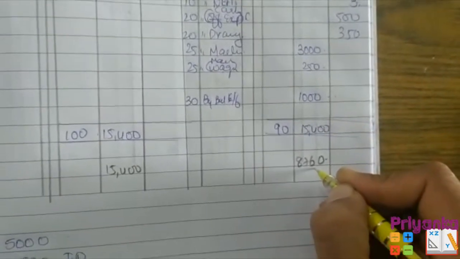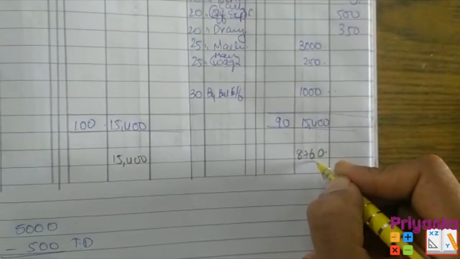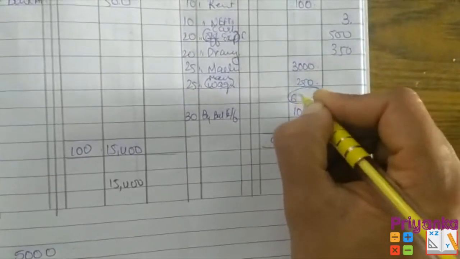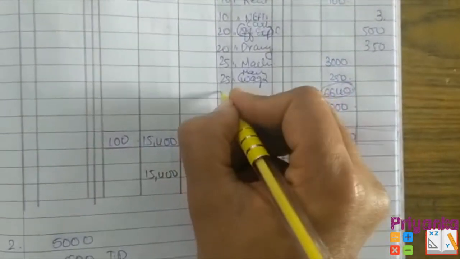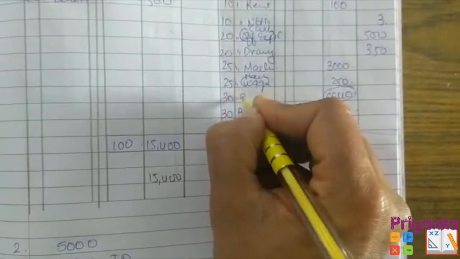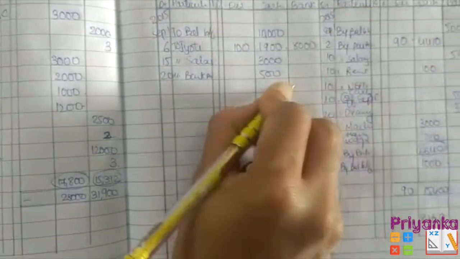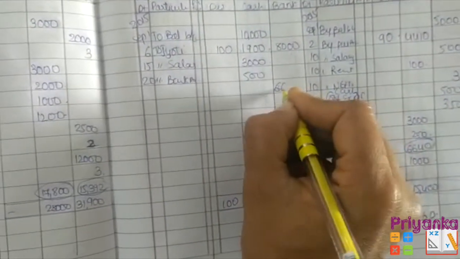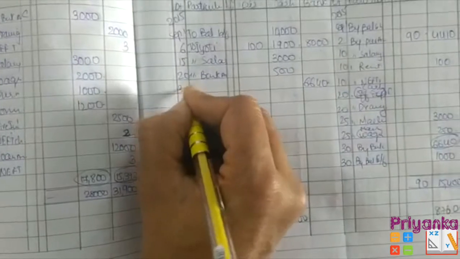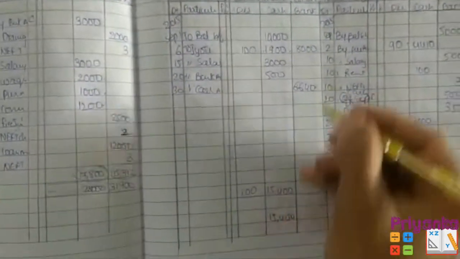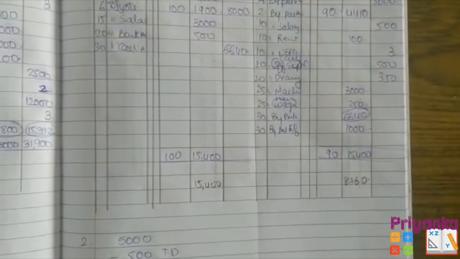Get minus with the 8,760, you will get the balance of 6,640, which is going to be deposited into the bank. So we'll write that cash has been withdrawn and come to the debit side and keep into the bank 6,640 and show it as deposited cash. Then we'll make a total of the bank column.